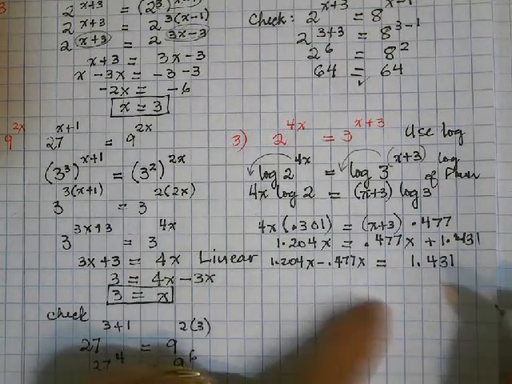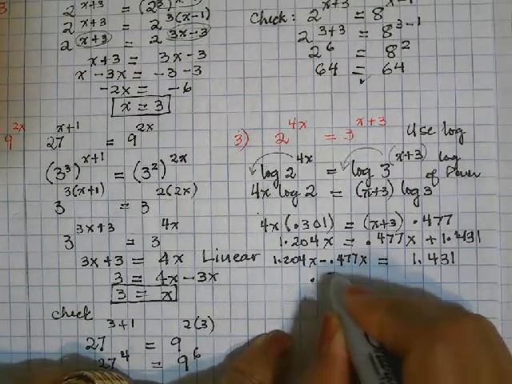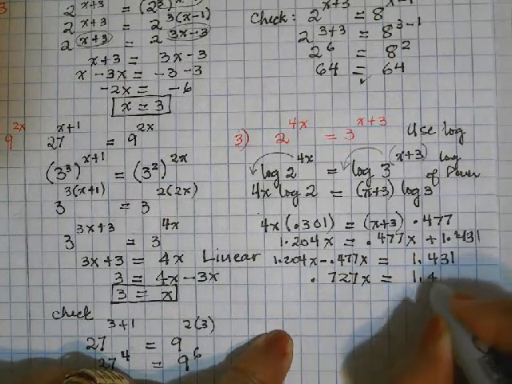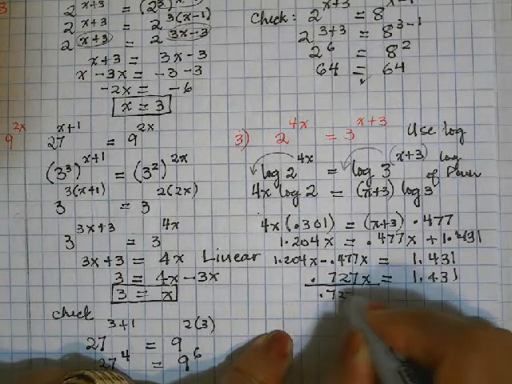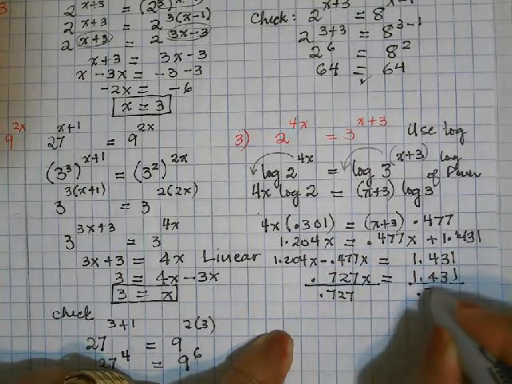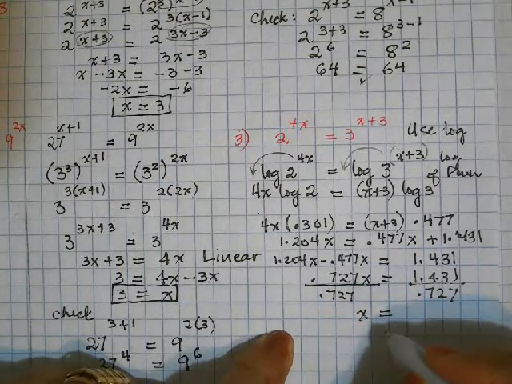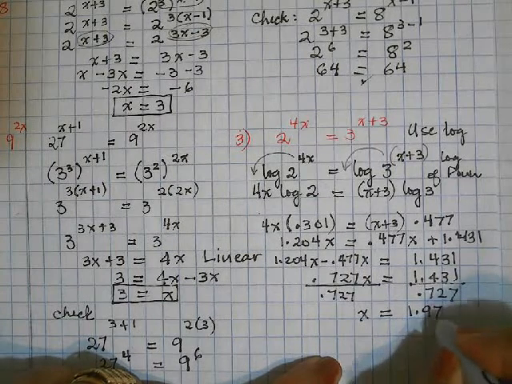Okay, so you subtract this, you're going to get 0.727x is equal to 1.431. Divide both sides by 0.727, and your x will be approximately equal to 1.97.